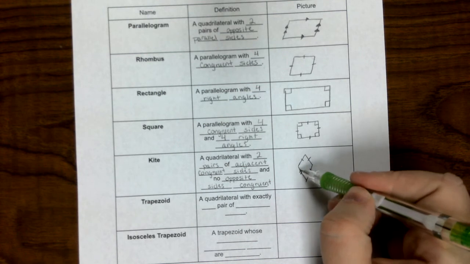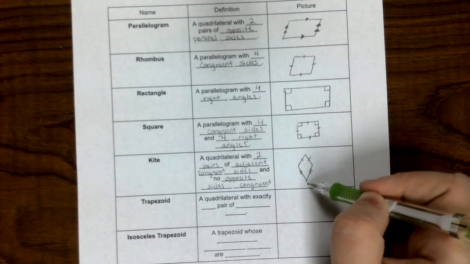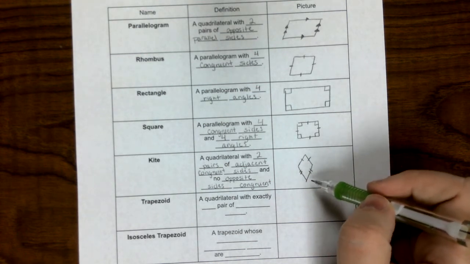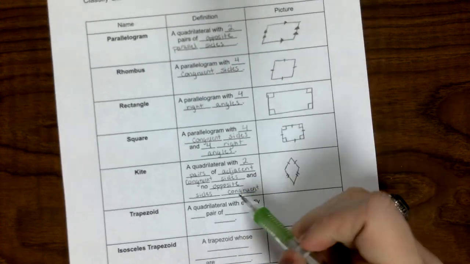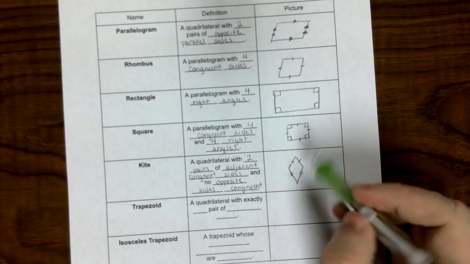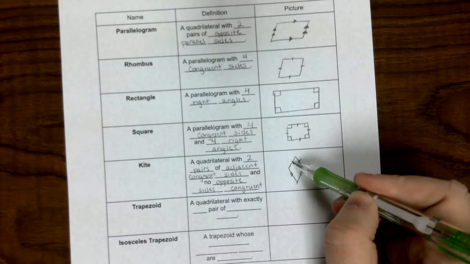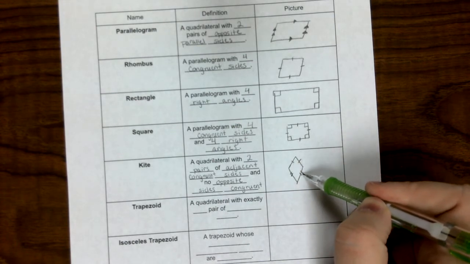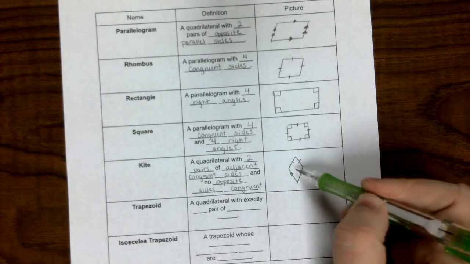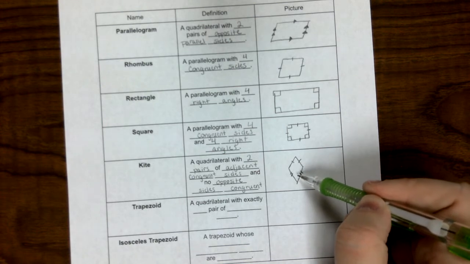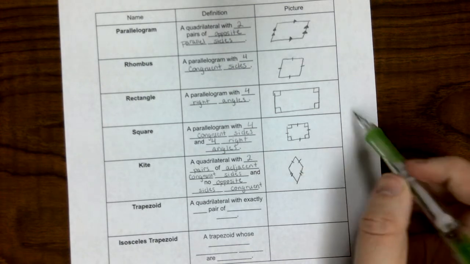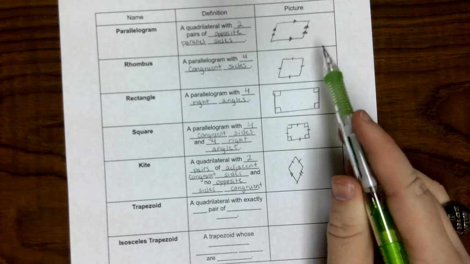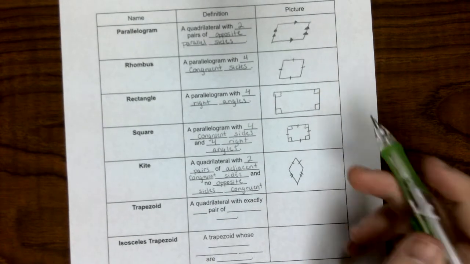And then this longer side and this longer side are adjacent, they're next to each other, they're congruent. And as far as the no opposite sides congruent thing, look at this side, and then opposite would be across to this one. They're not the same length, okay? If they were, then we could say we have a parallelogram. But we don't want that, so that's why we have that stipulation.